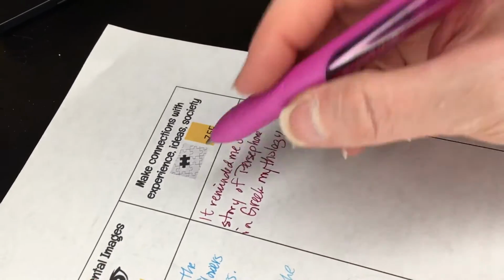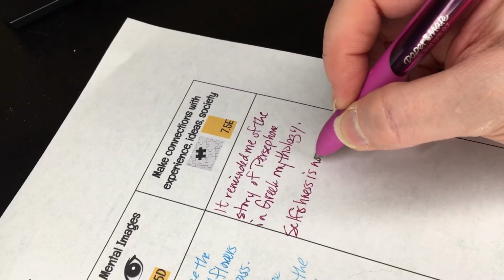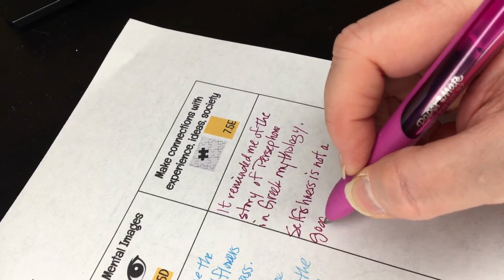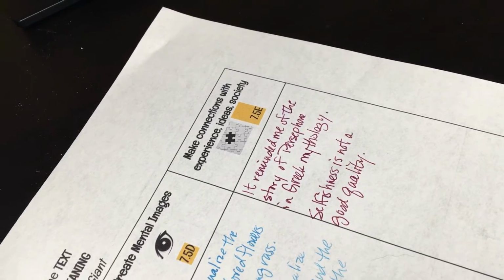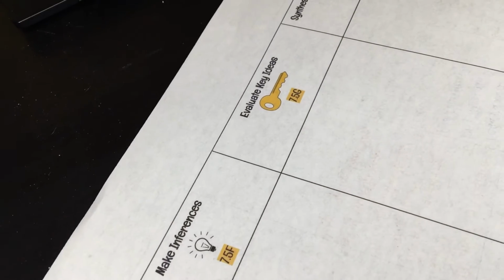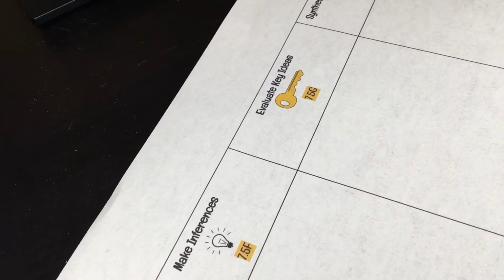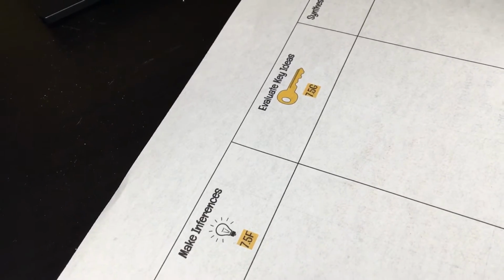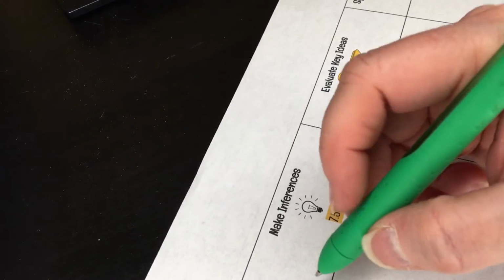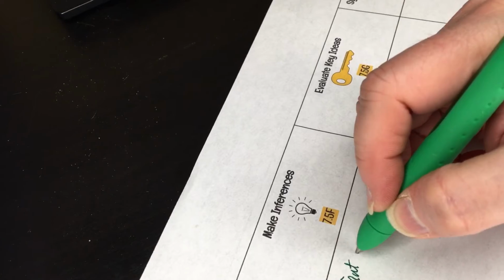And I also know that selfishness is not a good quality. So that's what makes me think that that's going to end up being a problem for the giant. I'm going to switch colors again, and I'm going to turn my graphic organizer over. Now, when I get to the back, the first thing that's on there is the column called Make Inferences. Now, inferences are really important when we read. Now, I'm going to say that I can infer that the giant didn't talk much.